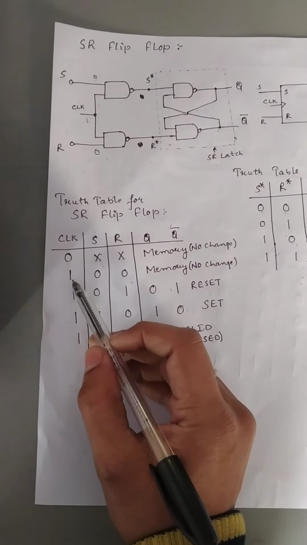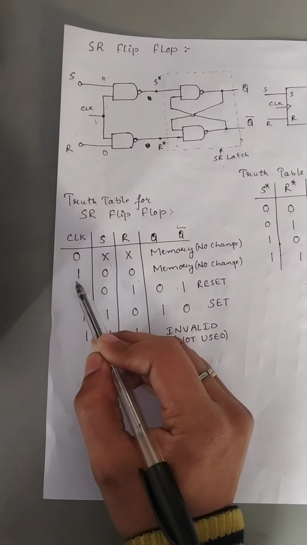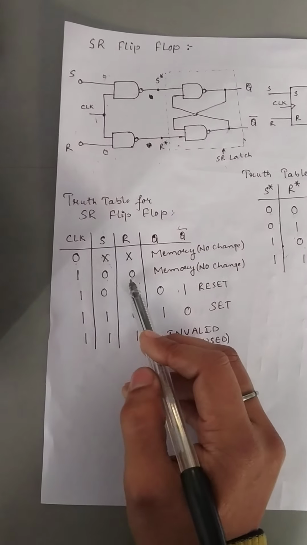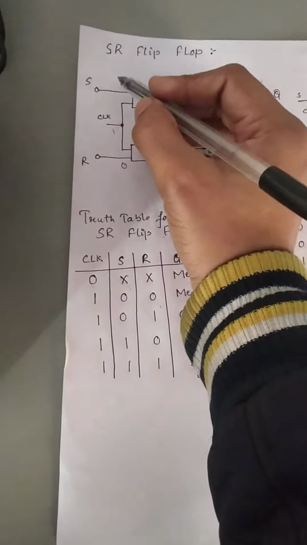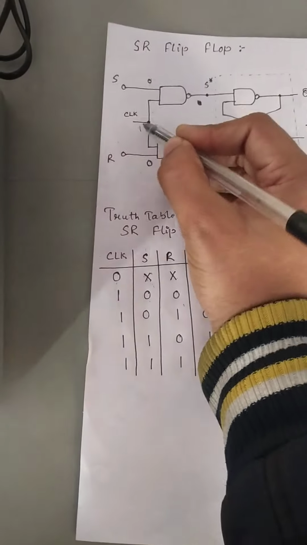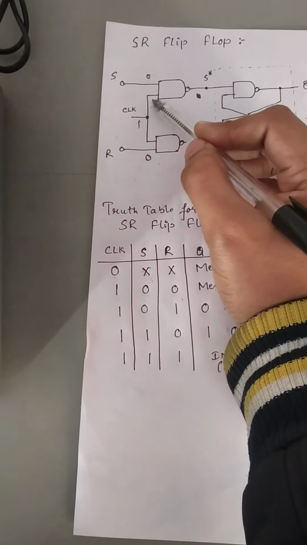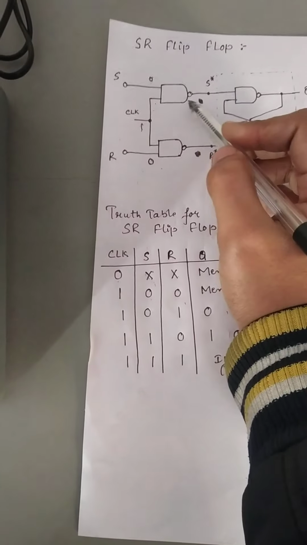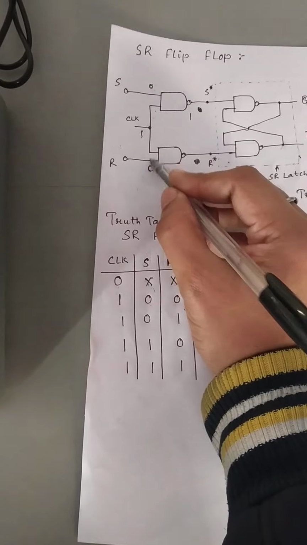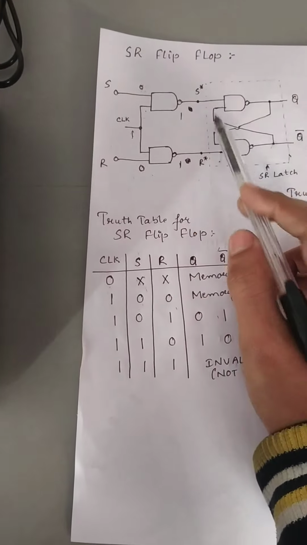Next is when the clock is activated. This will be 1, it is in active mode. At that time, if S is 0 and R is 0, and the clock is 1, then these inputs will be 0 and this is 1. The output of the NAND gate for 0 and 1 will be 1, and for 1 and 0 the output will be 1. So this is simply a latch.